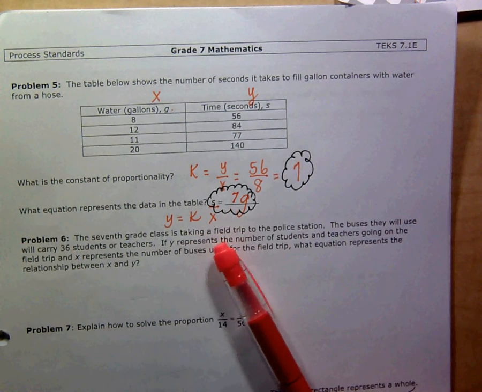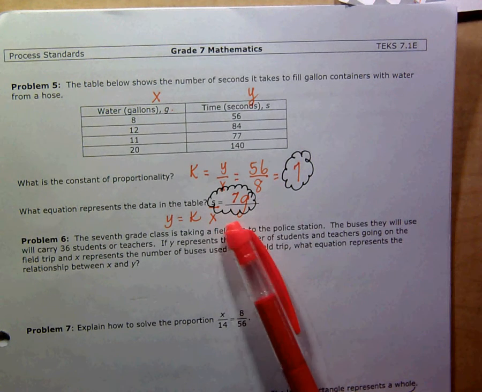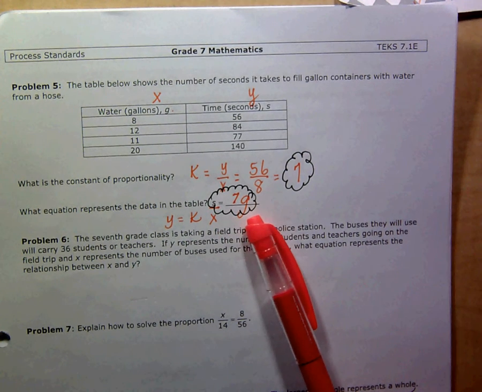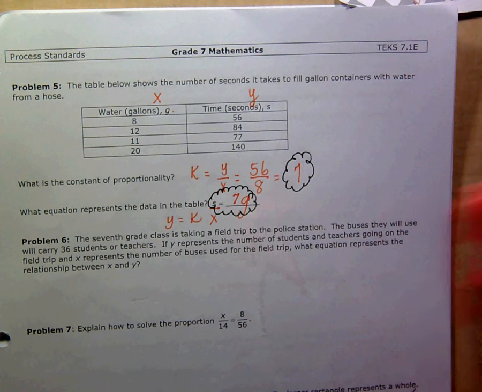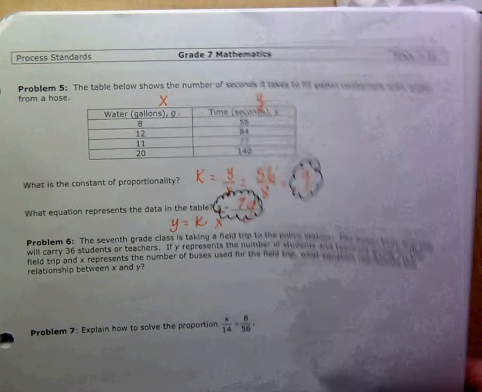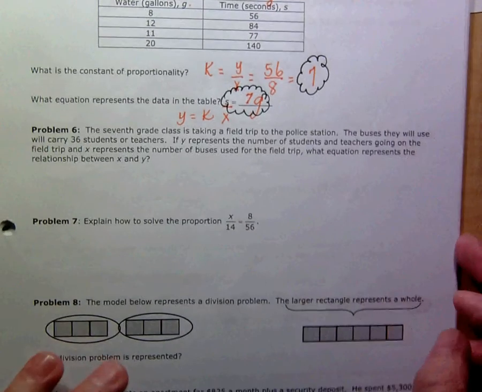So the number of seconds equals 7 gallons. So this unit rate would be 7 gallons per second. Let's see. Okay? The next one.